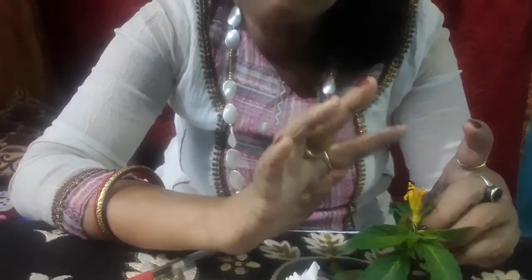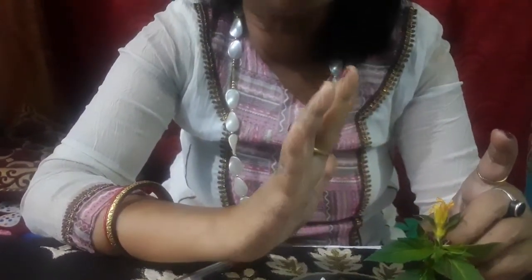Then next we have a term bisexual or hermaphrodite. If the flower has got both male and female parts, it is called bisexual or hermaphrodite. We find it in the China rose or hibiscus flower. There are other examples also.